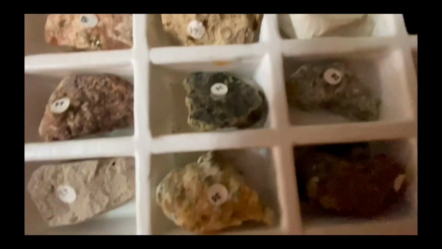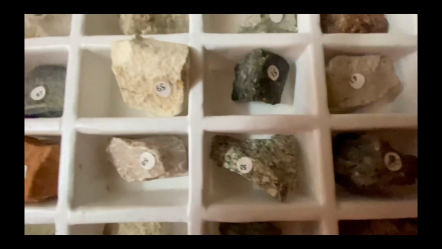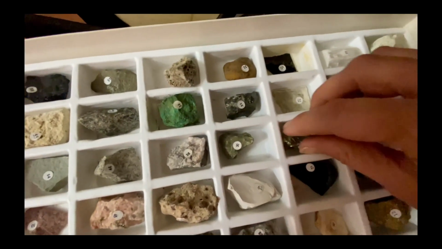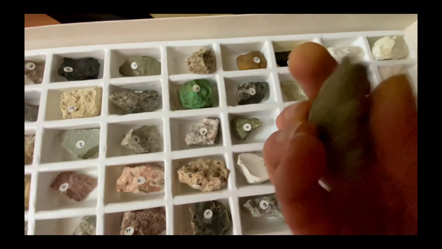Okay guys, let's go ahead and go back to the crust. So we just learned that the crust is made of rocks and soil. Many people collect rocks and minerals, and you can find them anywhere. Rocks and minerals are closely related, but they are not the same. How are they the same and how are they different?